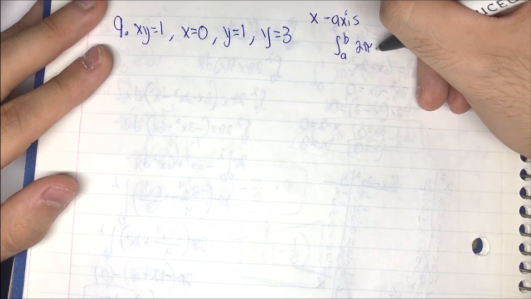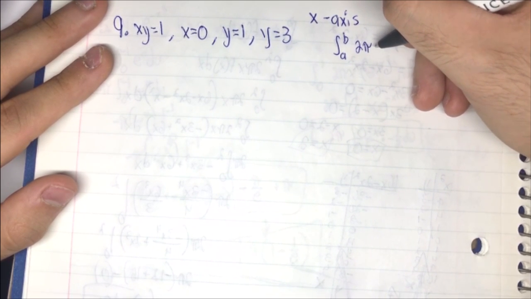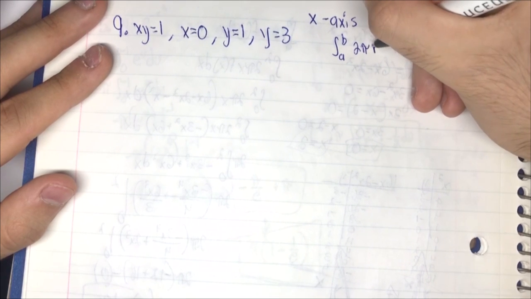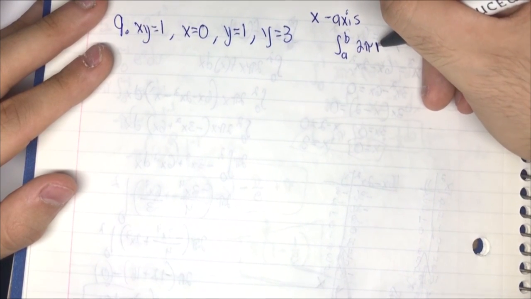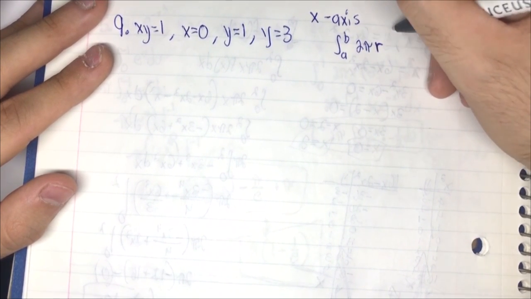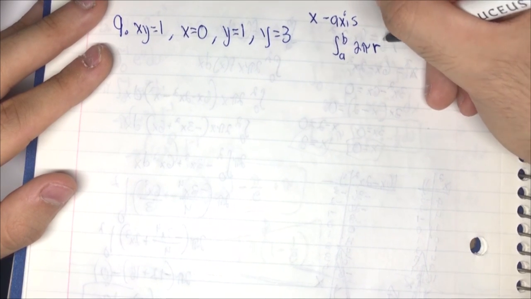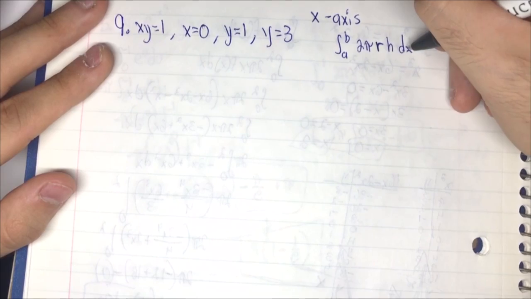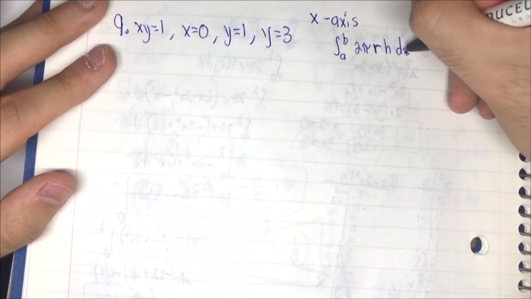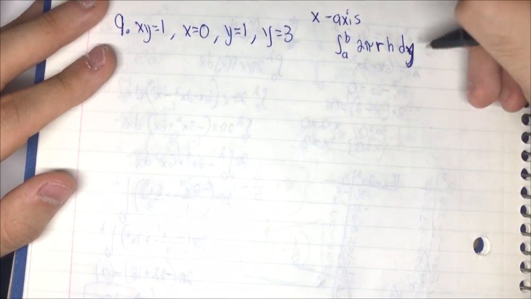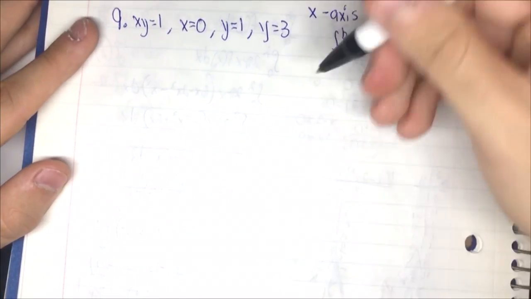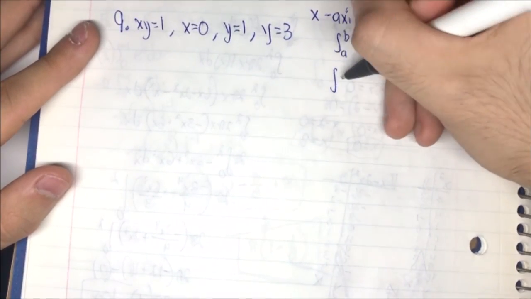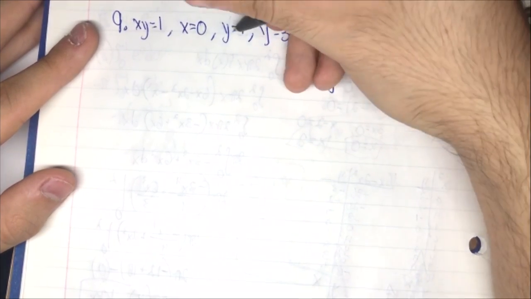The x is the radius that we figured out in the first problem. So the radius either changes to y or x, and then the f of x was the height, like we said, and then dx. But in this case, it's going to be dy since it's on the x-axis. So since it's on the x-axis, basically everything in here is going to be in terms of y.